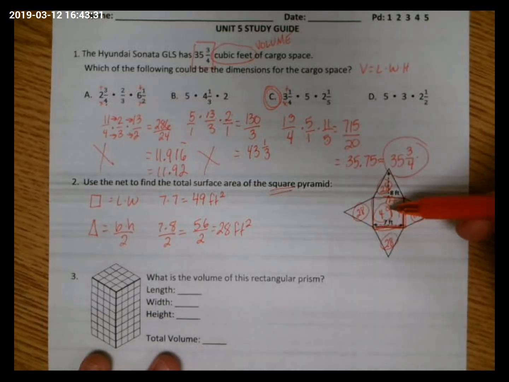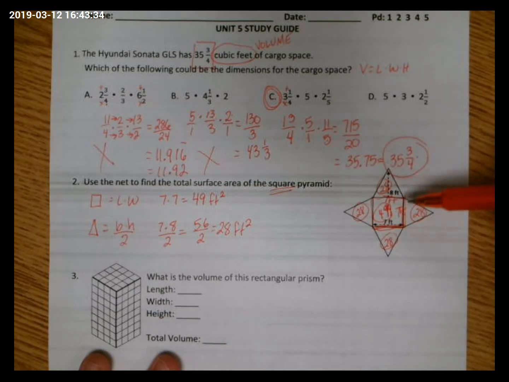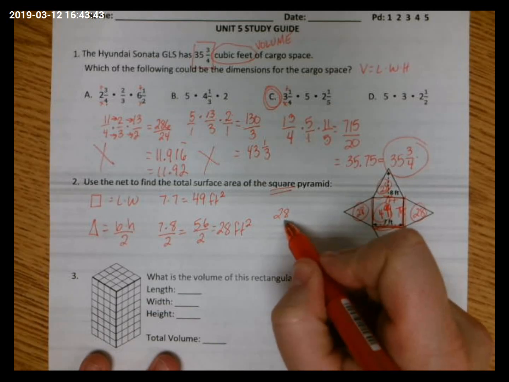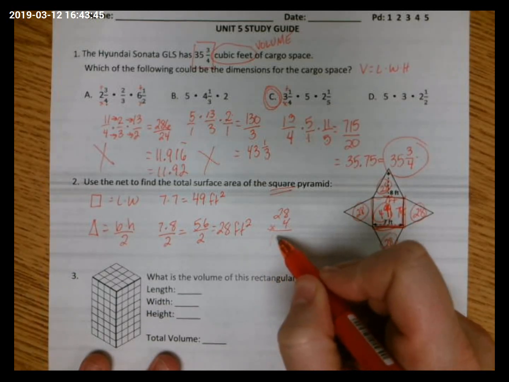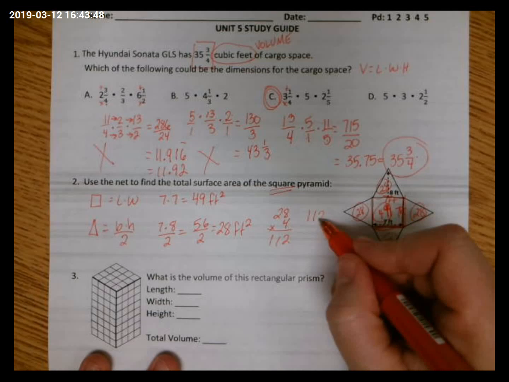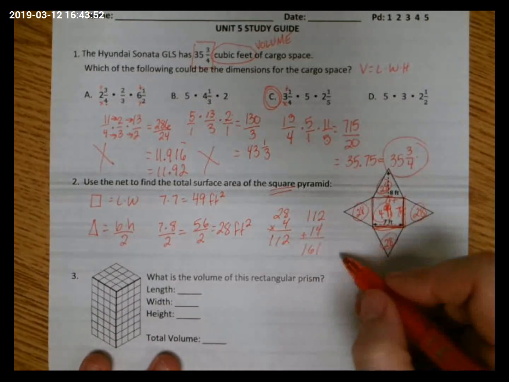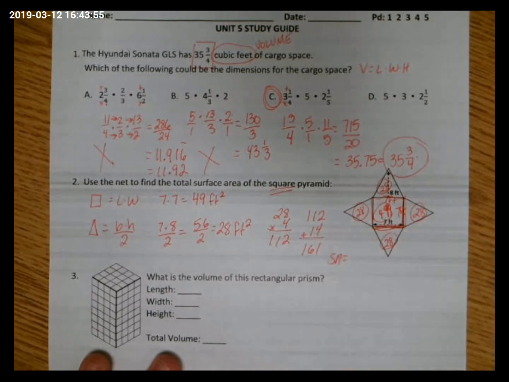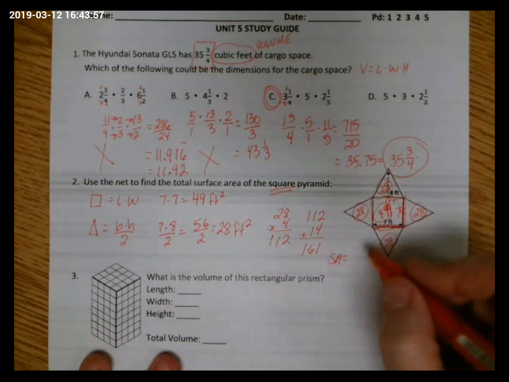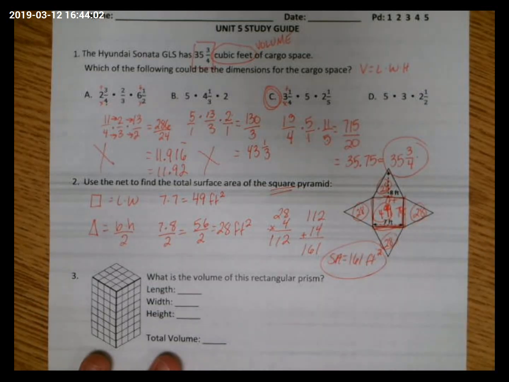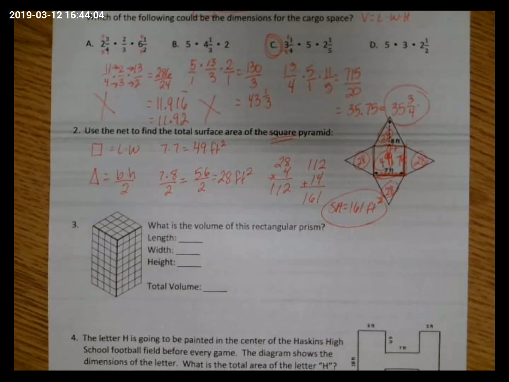I am taking the total of all of the faces, all 5 of those faces, and adding them all together. Let's cheat a little bit here. We'll do 28 times 4 instead of adding all of those up. It's a quick cheat. 112 plus 49 gets you to 161. So your surface area for this square pyramid is 161 feet squared. Here we go. All right, let's take a look at number 3.